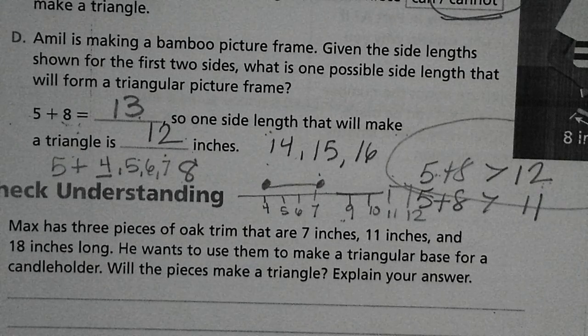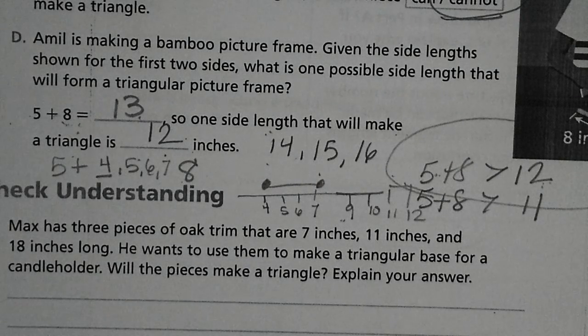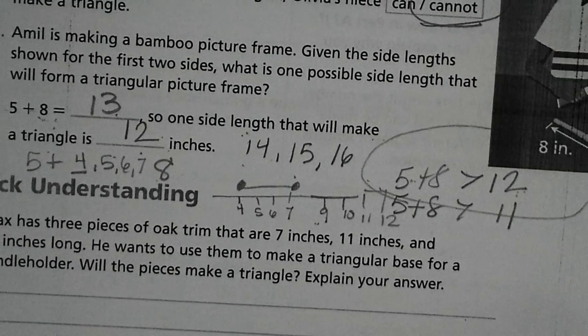Then they're going to give you 2 sides and an angle. Sometimes the angle is included in the 2 sides, and sometimes it's not. So we're going to look at a variety of different constraints.